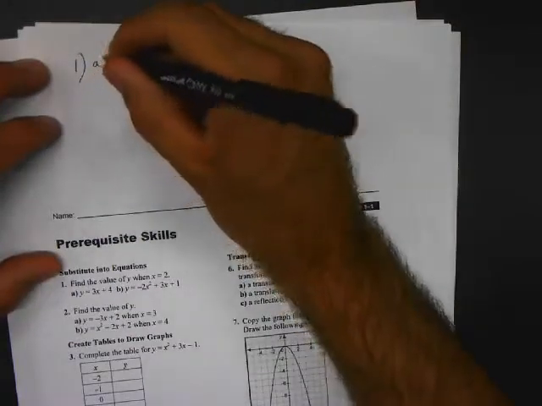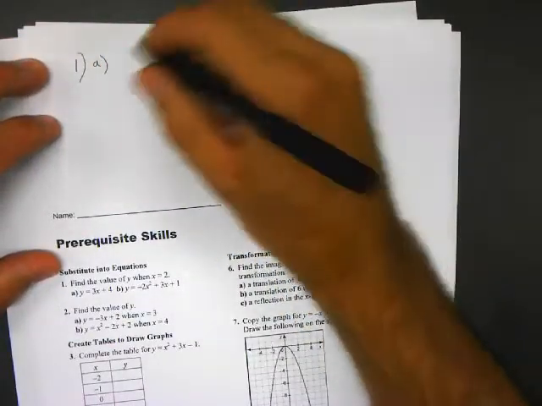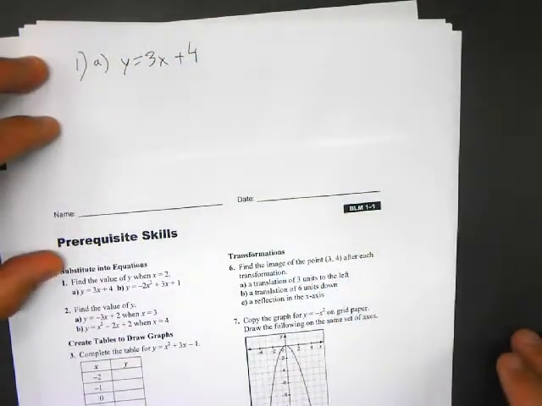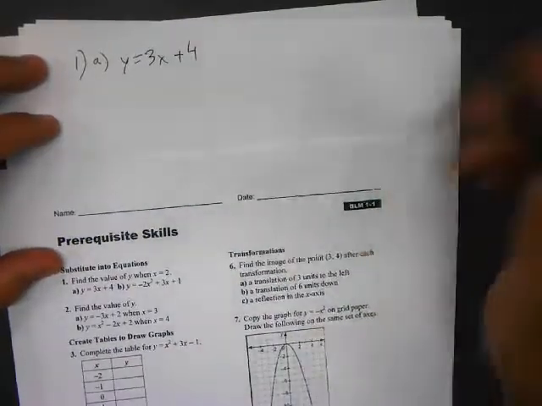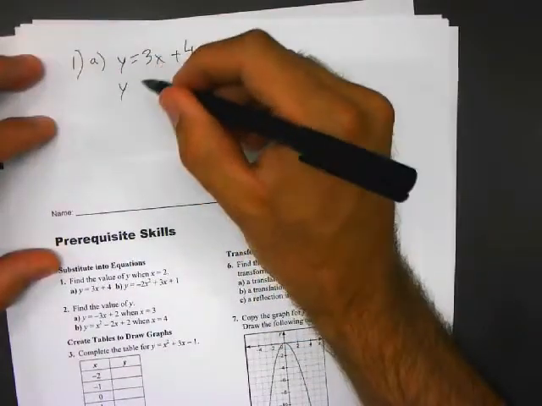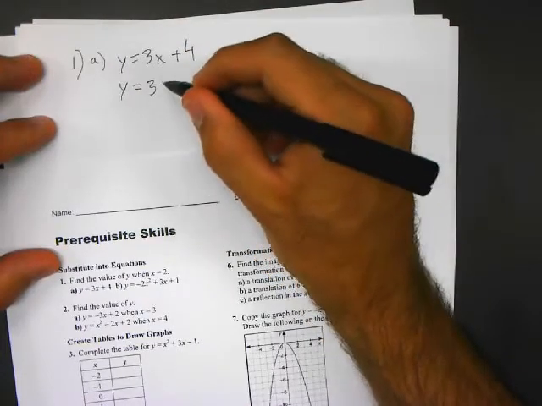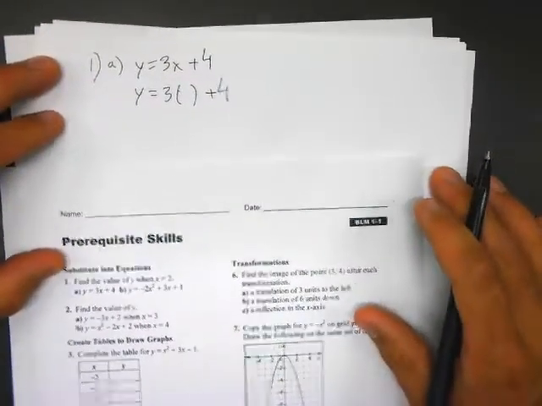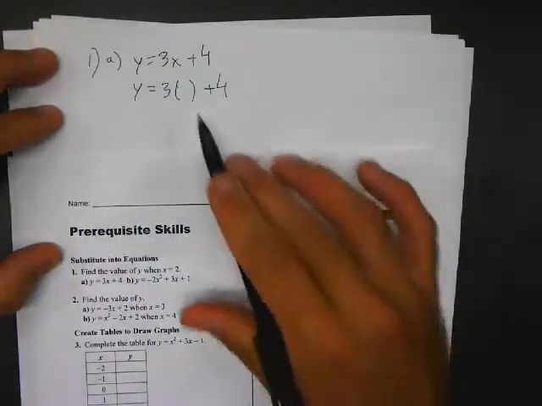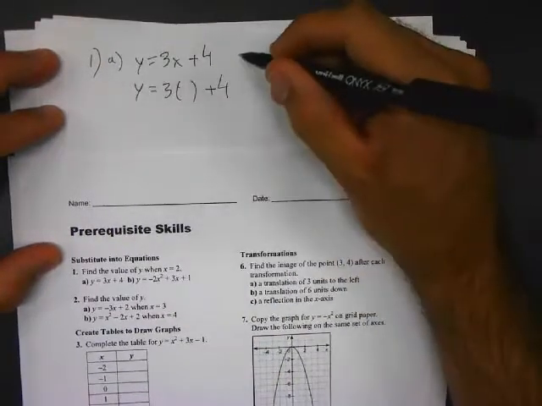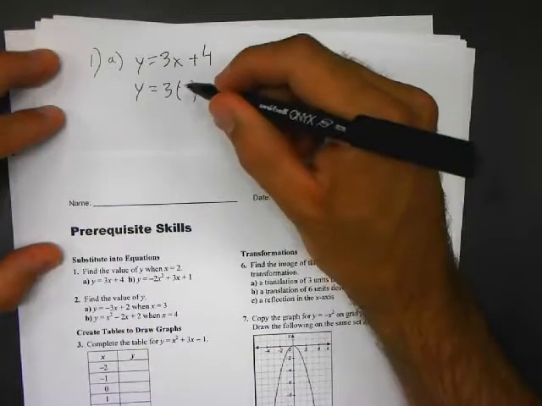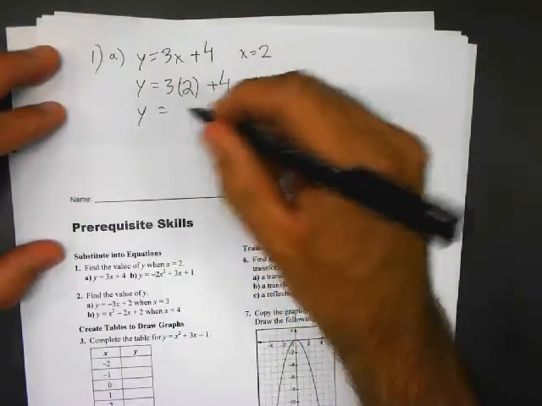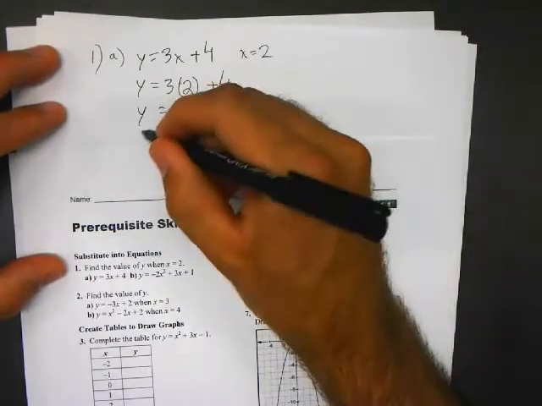Okay, so 1A is we have to put in x equals 2 into y equals 3x plus 4. Okay, so I didn't give you guys a lesson on this, so here it is. We're going to copy down the line with the equation. Instead of putting an x, I like to just put an open set of brackets. Okay, so I've copied down everything except the x. I put an open set of brackets, and now we just put the whole x equals 2 thing into those brackets and just do the math. So you get y equals 6 plus 4, which is 10.